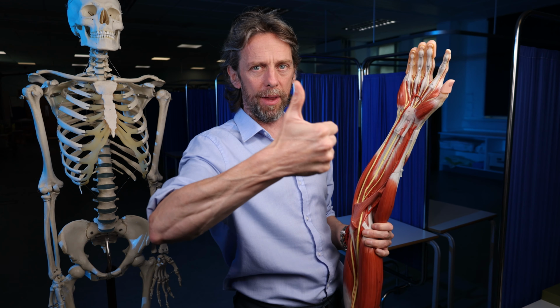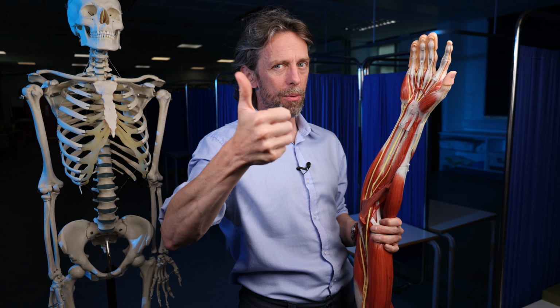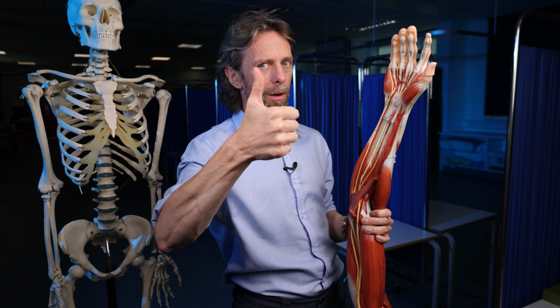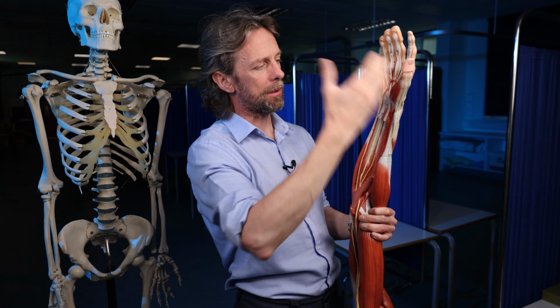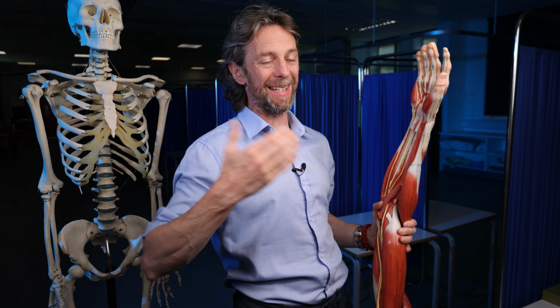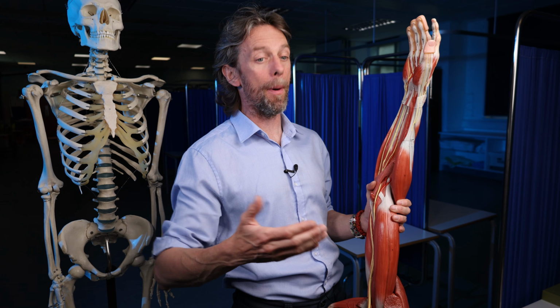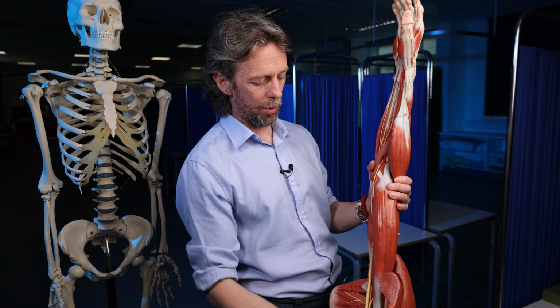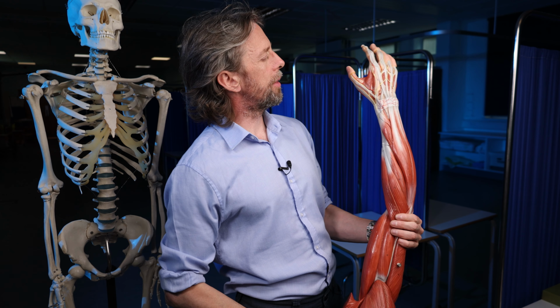Yes, there's a lot going on there, but the thumb is pretty important to us humans, right? It's pretty important. So those muscles are also important, which means that damage to a nerve can lead to loss of function of the thumb, but which function? With that knowledge, you can work it out.